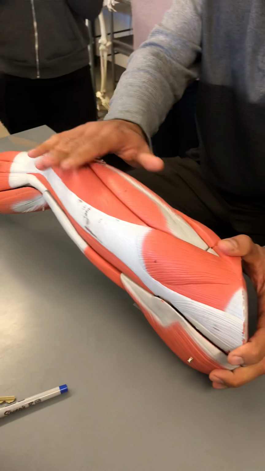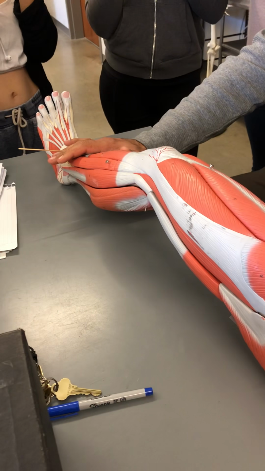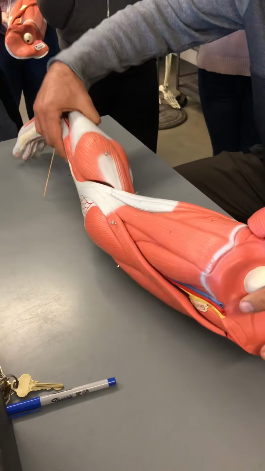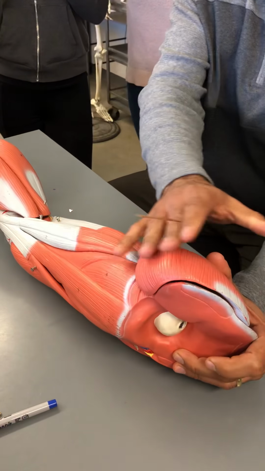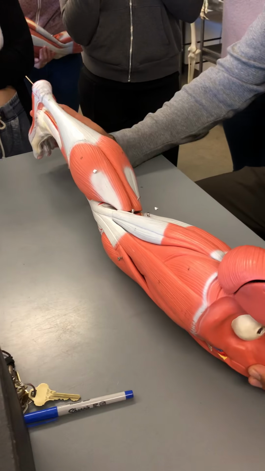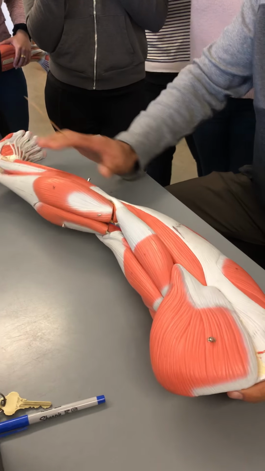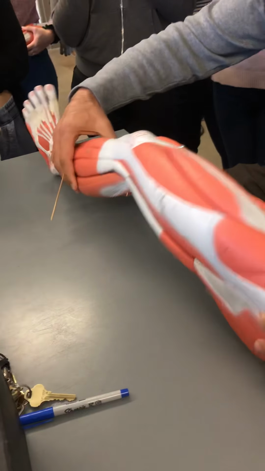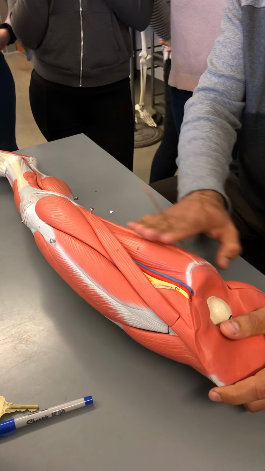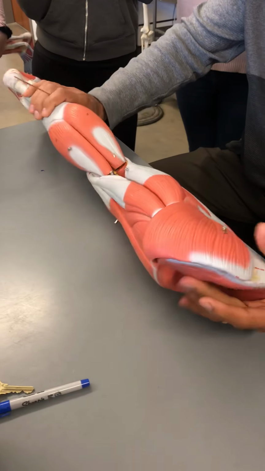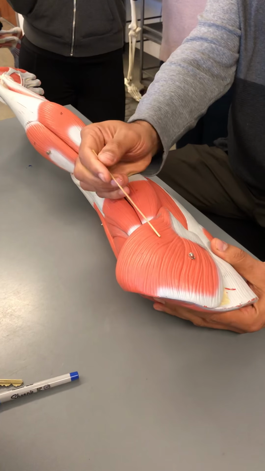Anterior muscles are extensor muscles. In the arm, the anterior ones are the flexor muscles. Posterior muscles are basically involved in flexing. Muscles on the side are involved in abduction. Muscles in the middle are involved in adduction. All right? Now, let's go ahead and take a look at the major muscles.